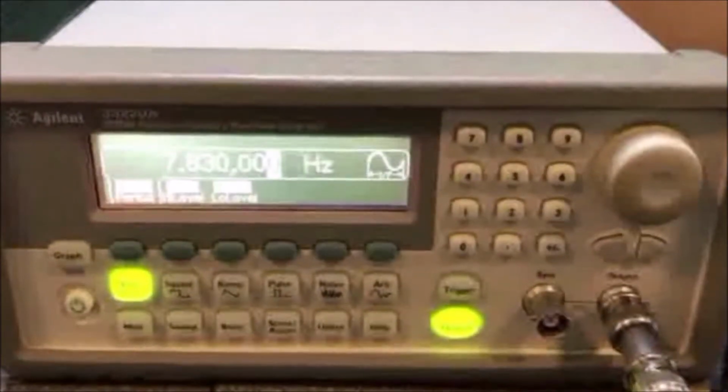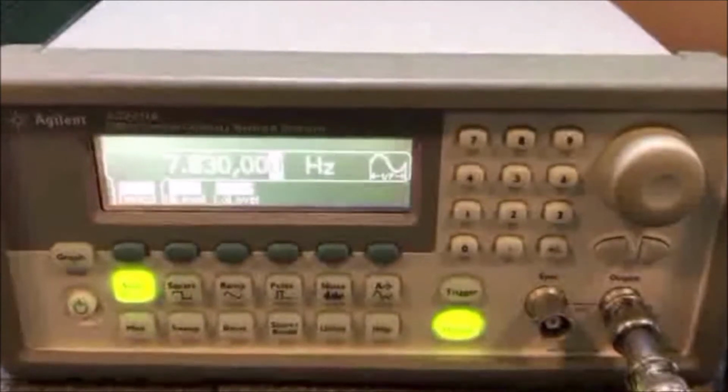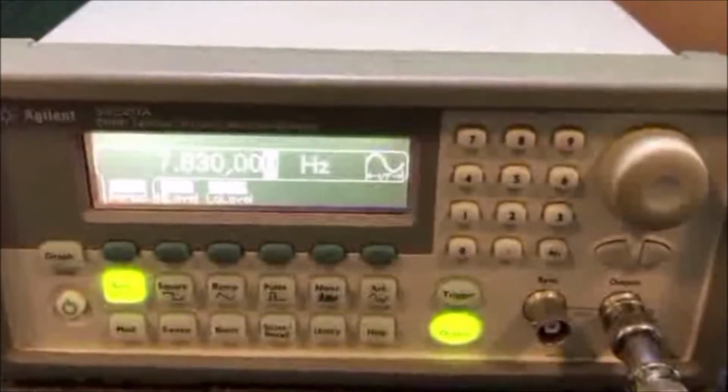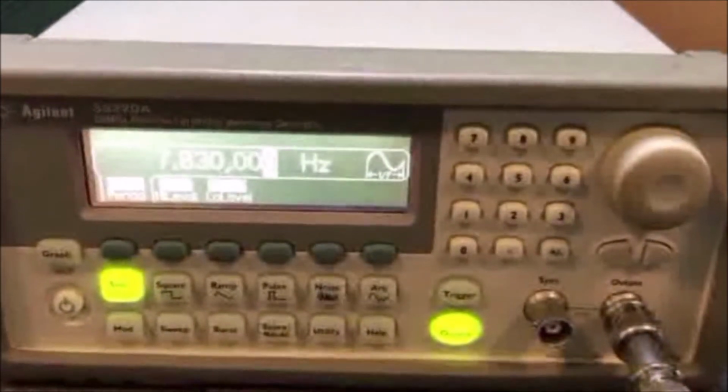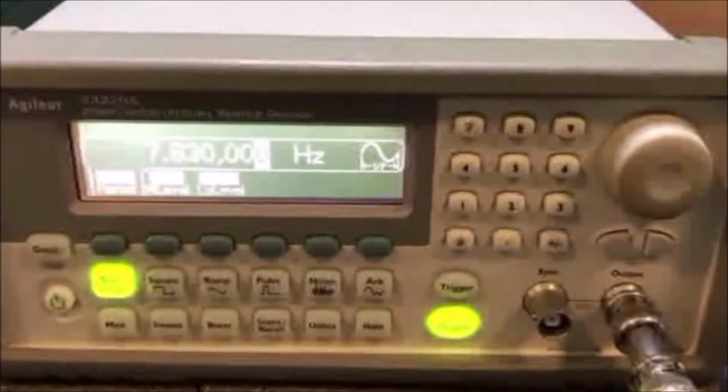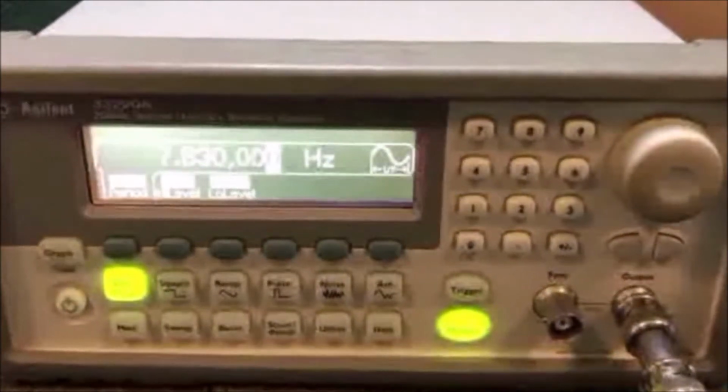I've decided to then put this frequency on a signal generator on 2 different oscilloscopes so that I can demonstrate how this appears on an oscilloscope. I have set up a signal generator, an Agilent 33220A, to generate the 7.83 cycles per second as a sine wave. And I'm running that output signal from the generator into the input of this oscilloscope.